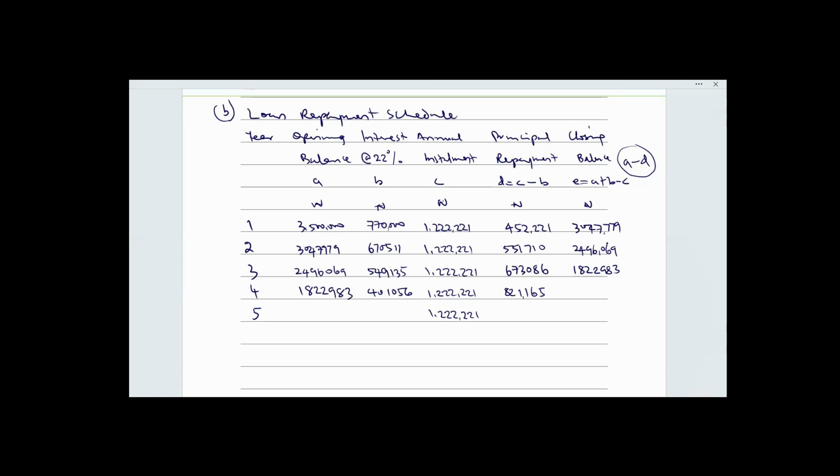A minus D gives 1,001,818. Multiply by 0.22 gives 220,400. Then C minus B gives 1,001,821.